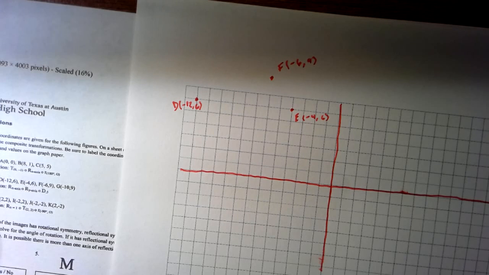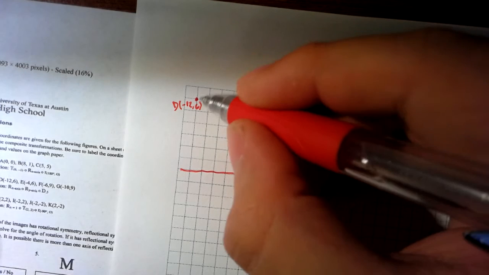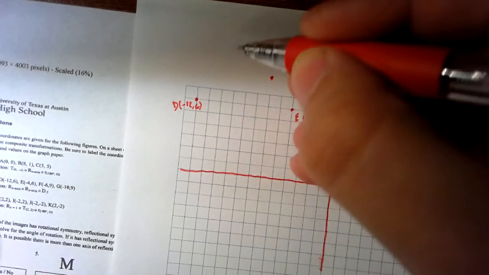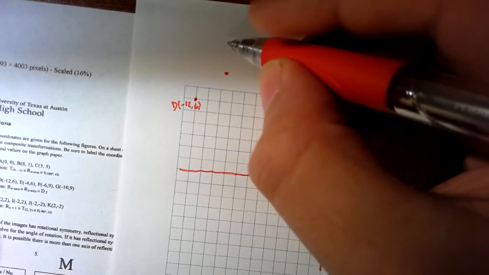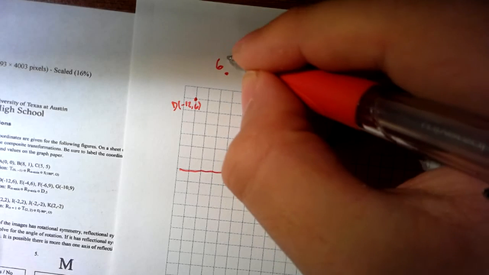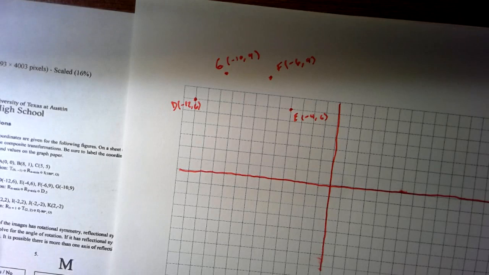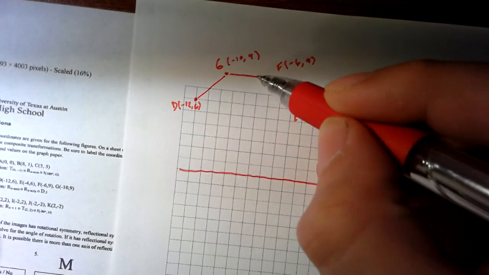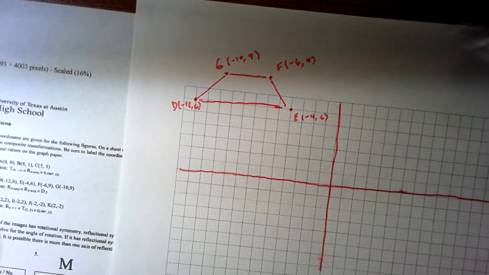So that's F. Now we can go ahead and do the last one here, which is G. And that's at negative 10, so it's 2 from here. And at 9, so it's going to be up here. Oh, that's cool, we got like a little trapezoid. Okay. So this is G, negative 10, comma 9. Alright. So these are our points. We get a kind of a cool little trapezoid if you connect them. I'll do that just for fun.